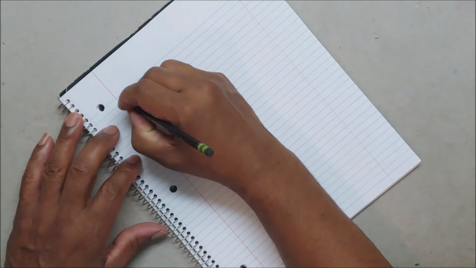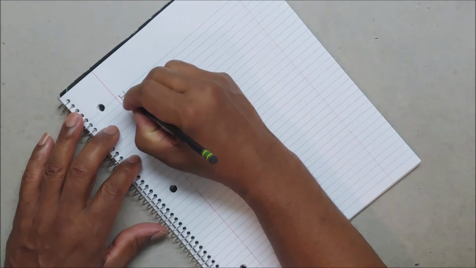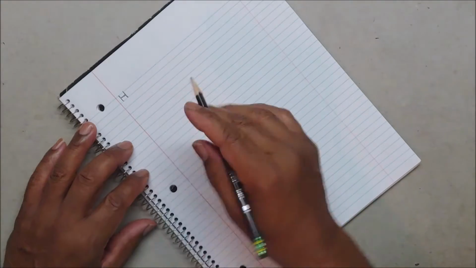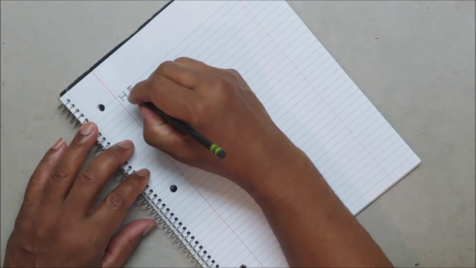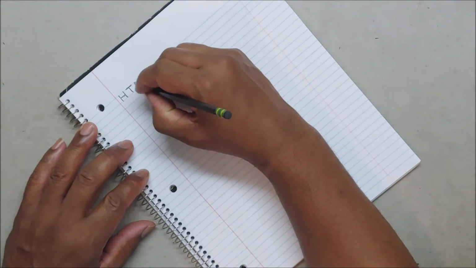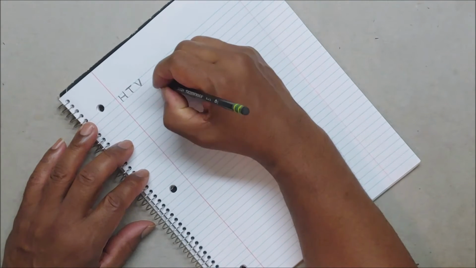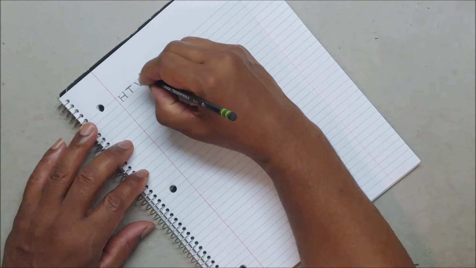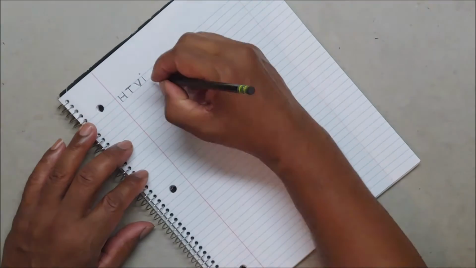So check this out. This is what I'm doing here. You see that letter? These are letters that you write almost every day if you write in English. So we have the H, T, V, I, small I. We're going to leave the dot off.